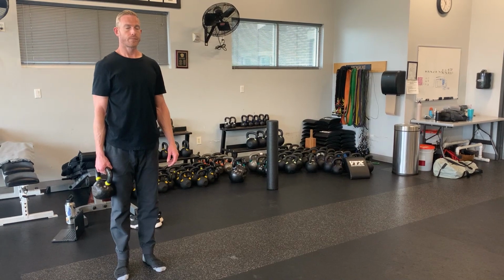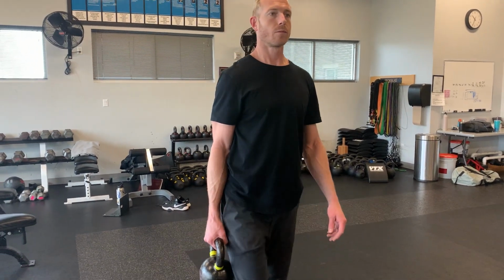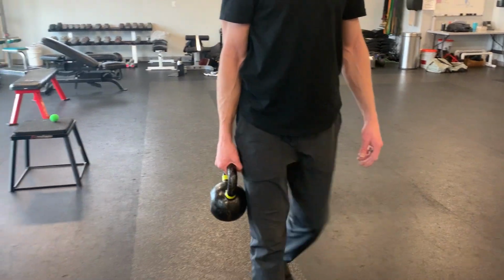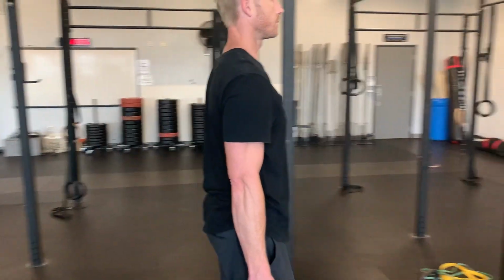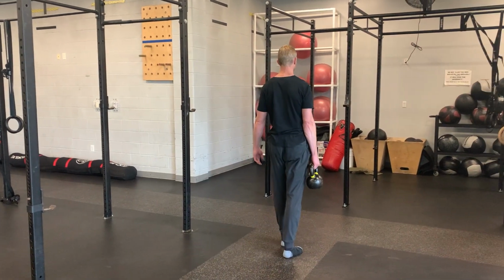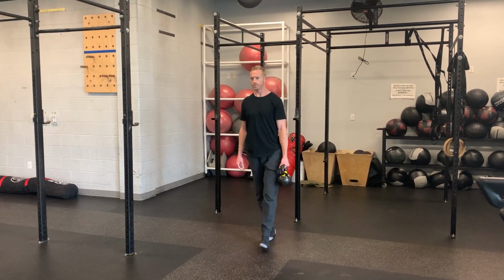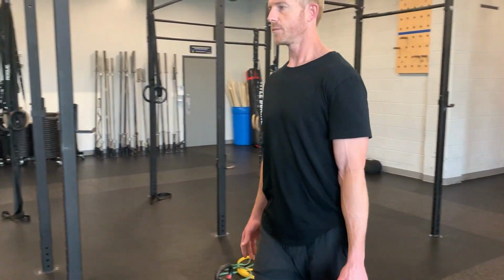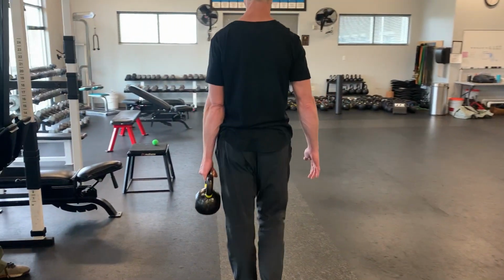The next movement is going to be a suitcase carry, which is focused on resisting lateral flexion. So start by picking an implement, standing tall and neutral, and you will simply walk with the implement. You can walk quickly or slowly, or pick a weight that is challenging for you and make sure you hit both sides. Remember, the key is you move the weight, it doesn't move you. We should have a nice long neutral spine throughout the entire movement.